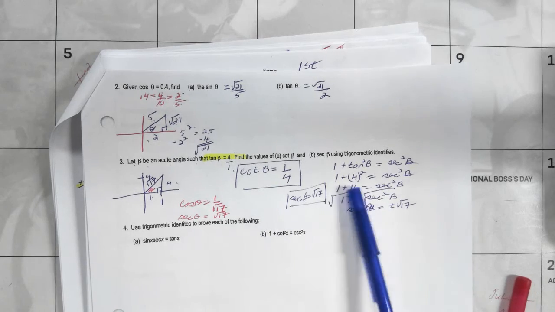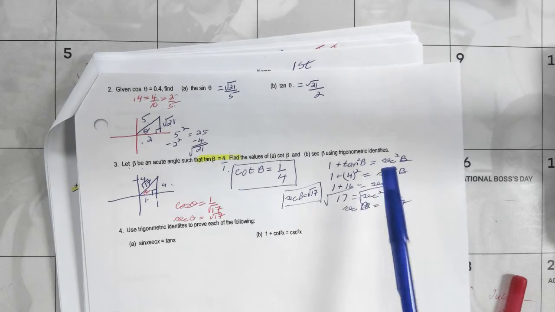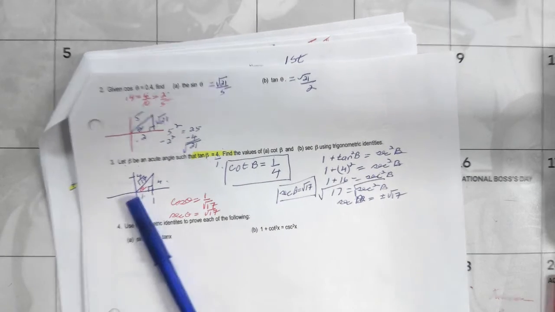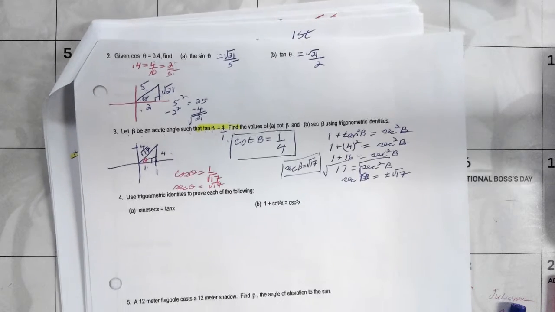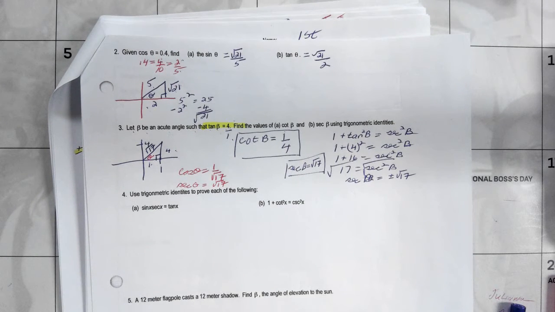So you could do this. They wanted you to use a trig identity. I showed you using a trig identity. And I also showed you how you can label it out, doing a triangle. Isn't this sweet? We're moving right along. If you don't have any questions, can I continue on?